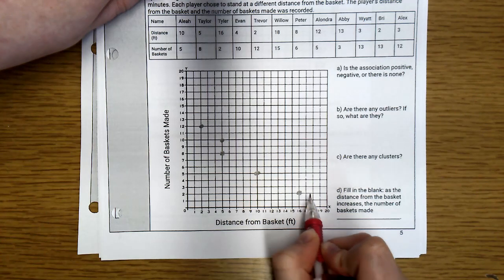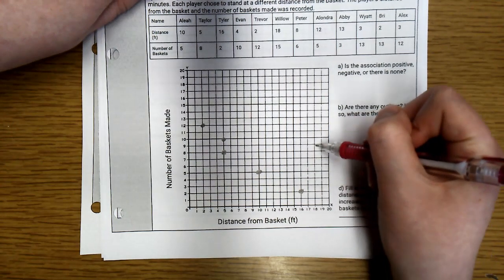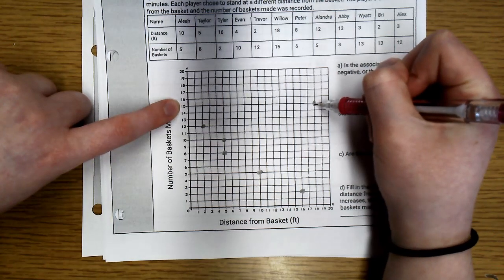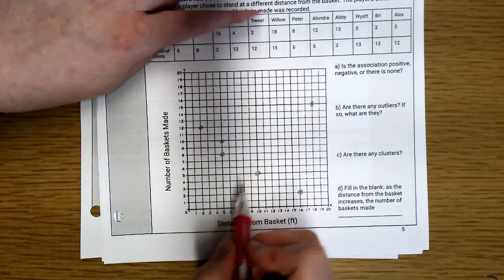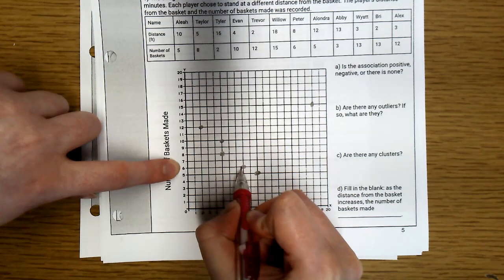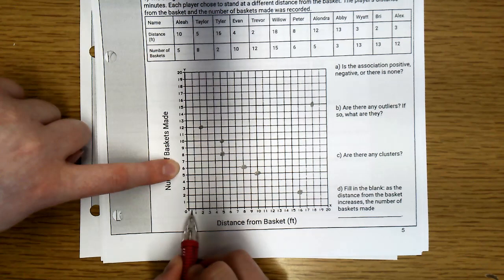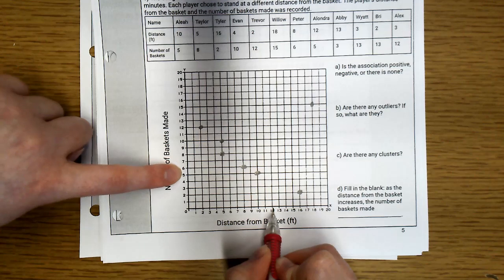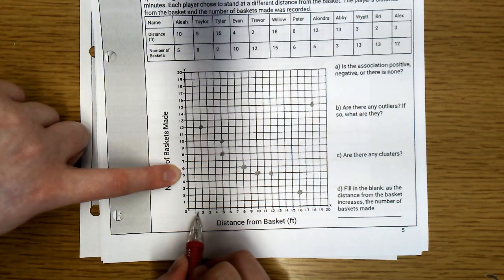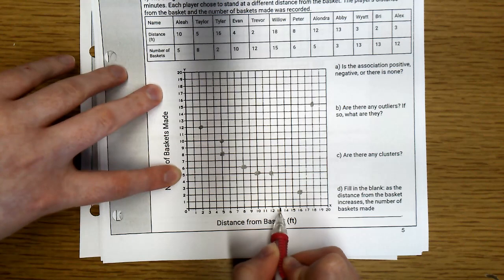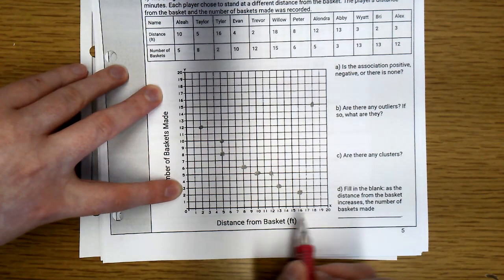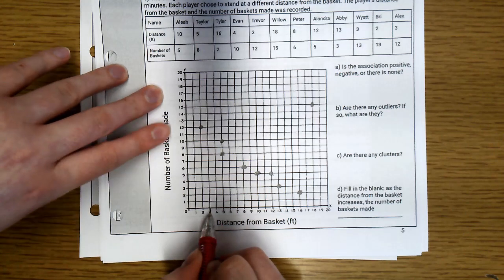She made 15 baskets. Peter was 8 feet away. He made 6. Alondra was 12 feet away. She made 5. Abby was 13 feet away. She made 3. Wyatt was 3 feet away. He made 13.